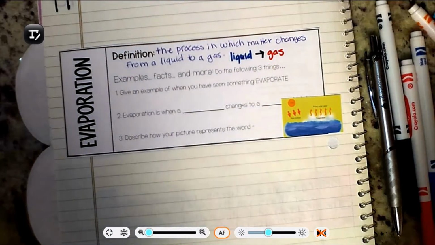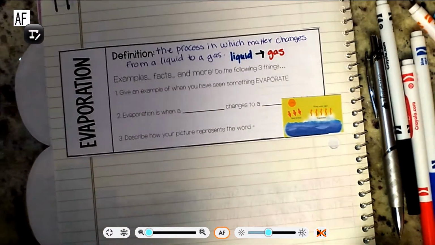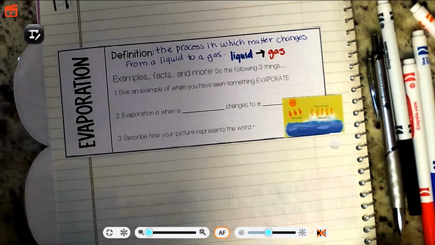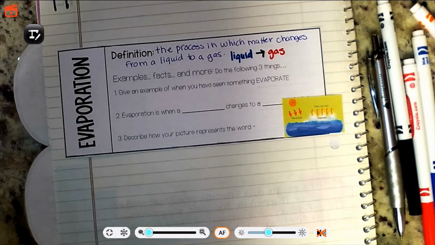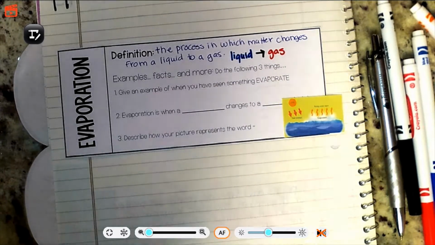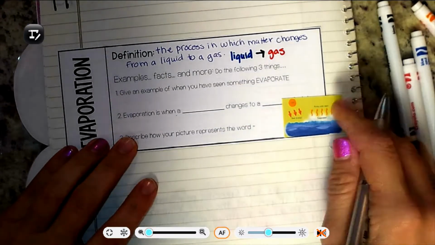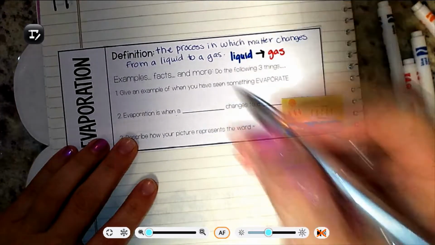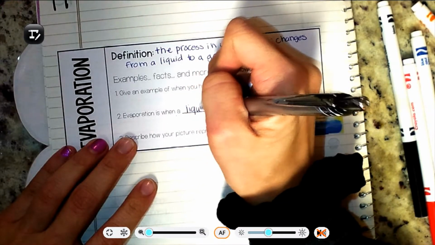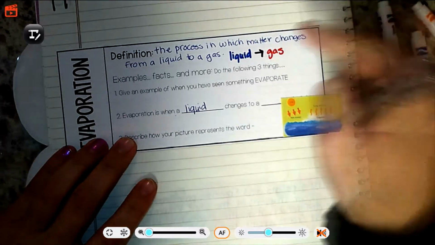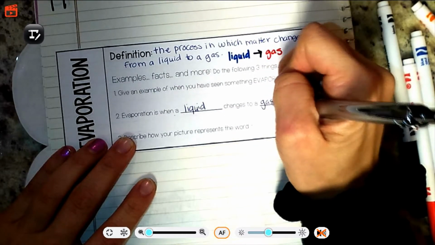Okay, our question. Give an example of when you have seen something evaporate. So if it was a liquid, you didn't drink it, and it was no longer there, it evaporated. This one you have to do on your own. So evaporation is when, yep, you guessed it, a liquid changes to, yep, you guessed it. I'm going to make you write it several times.